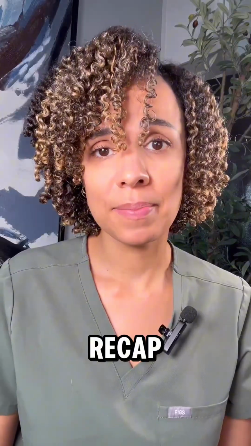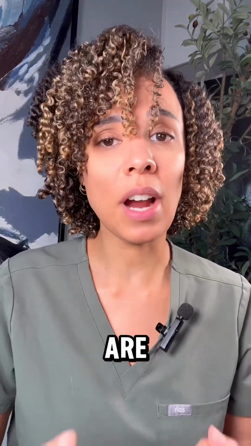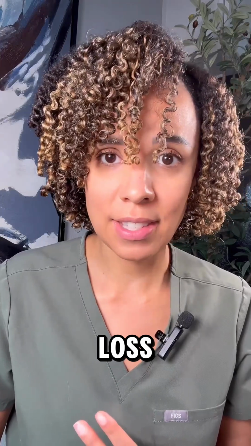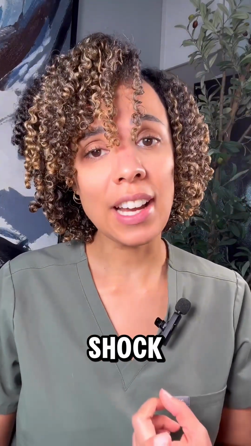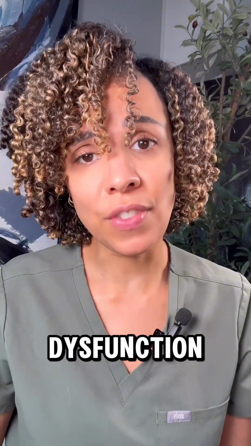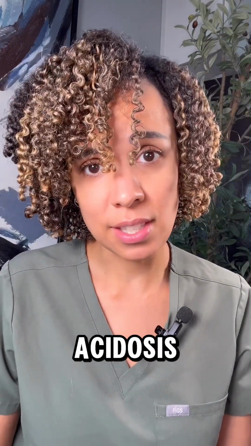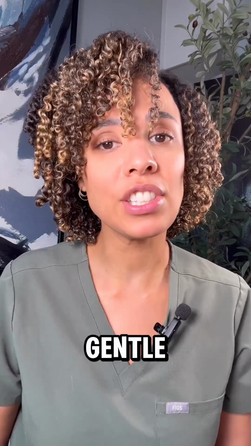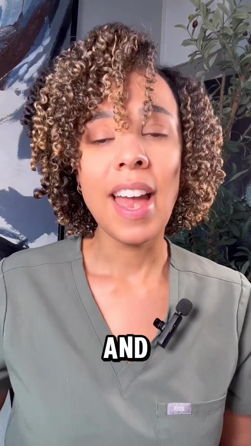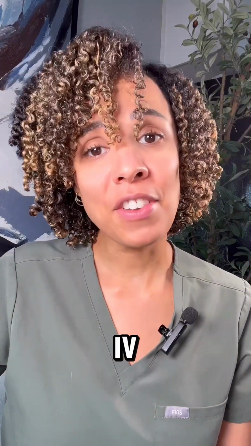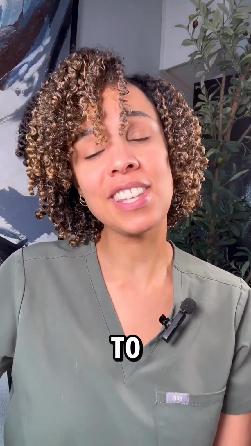To recap, normal saline can be used in patients who are hypovolemic, hyponatremic, and who have chloride loss. Lactated Ringer's can be used in shock, sepsis, and acidosis, and in patients with liver dysfunction and metabolic acidosis. Half normal saline can be used in patients who are hypernatremic needing gentle sodium correction. And D5W is pure free water once metabolized. Remember, IV fluids are drugs. Match the fluids to the physiology.